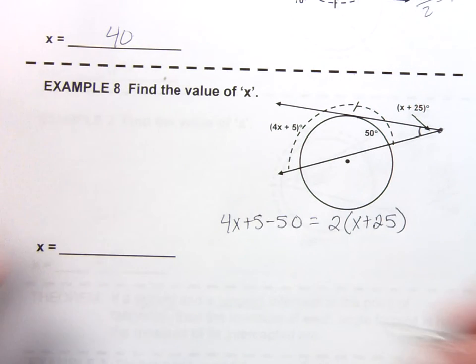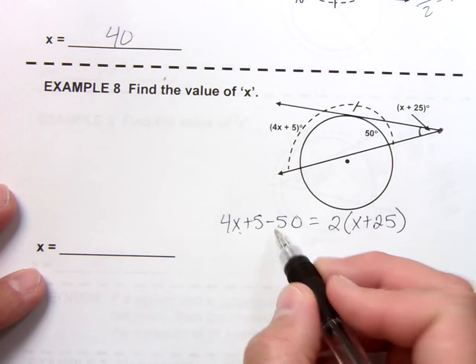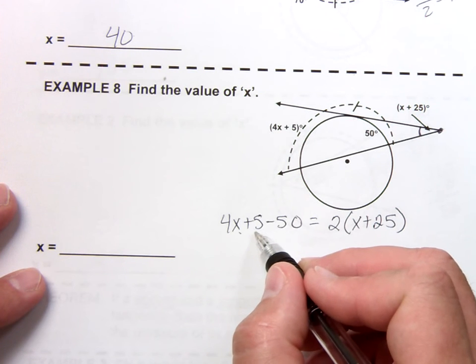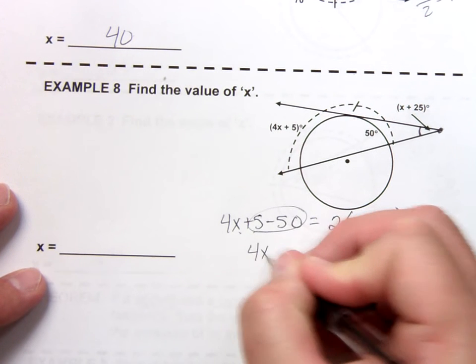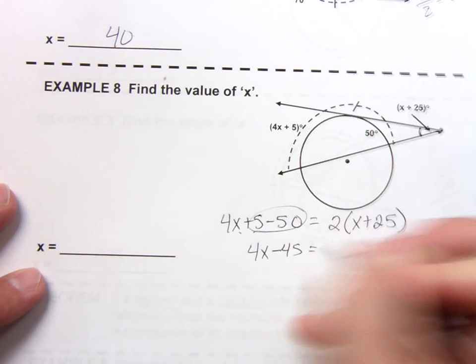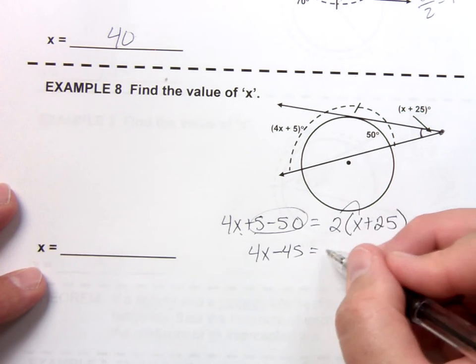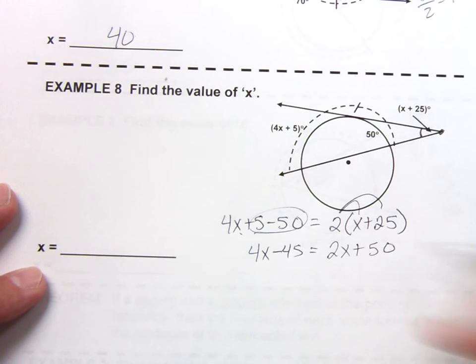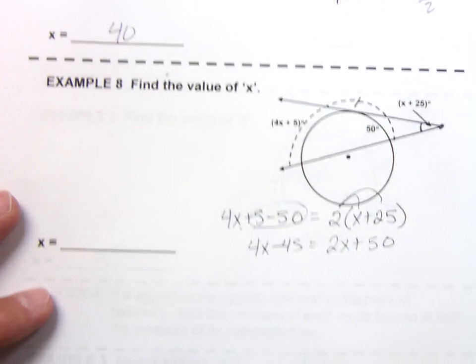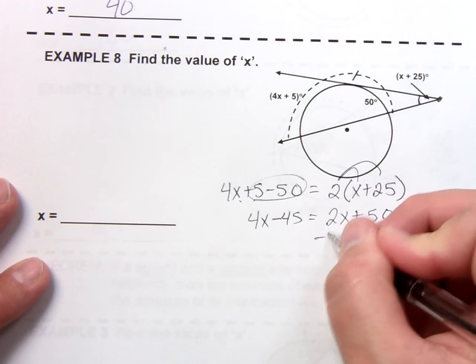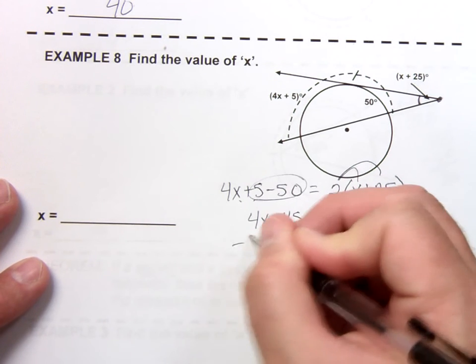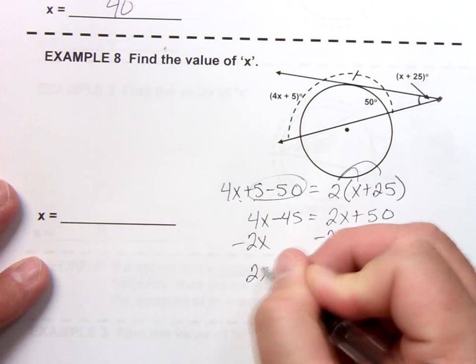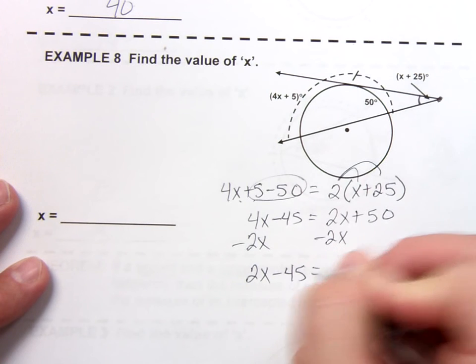So the first thing I'm going to do, on this side I'm going to combine like terms. 5 minus 50 is a negative 45. On this side I can simplify by distributing 2 times x and 2 times 25. Can't have the variable on both sides of the equation, so I'm going to subtract 2x to get rid of it on this side. So 4x minus 2x is 2x. I got rid of those x's.